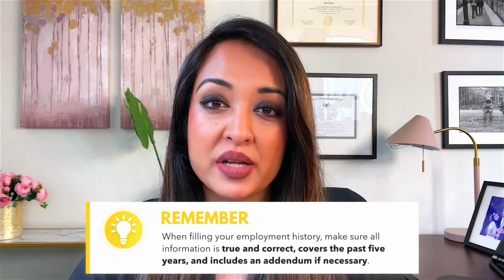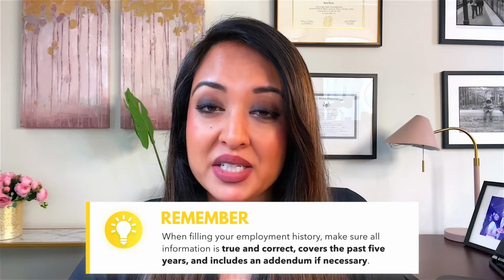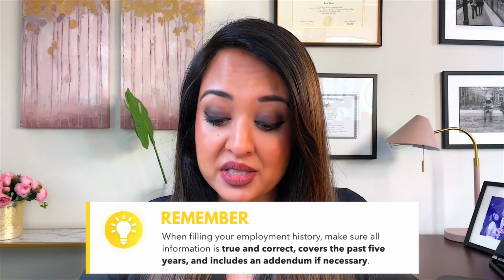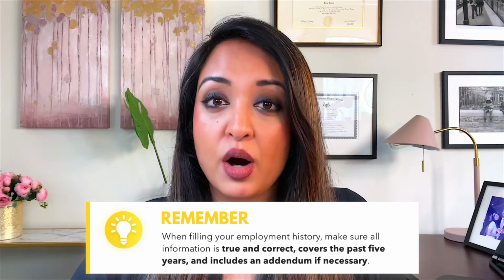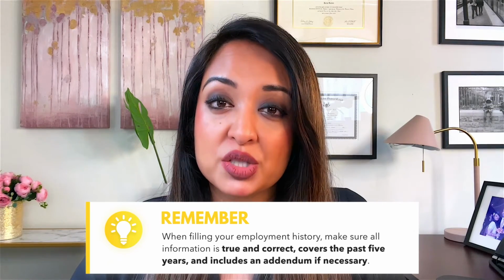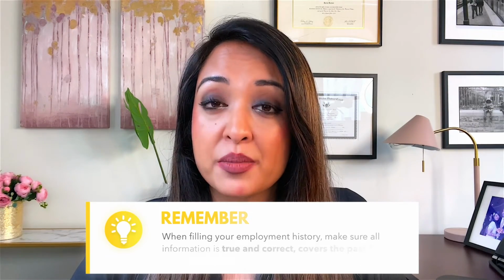Next, you will then be asked to provide your employment history for the past 5 years. Again, please make sure that all of your information is true and correct and that it reaches back to the past 5 years. And even if there is not enough space on the form, make sure to use an additional sheet to provide an addendum of the information.